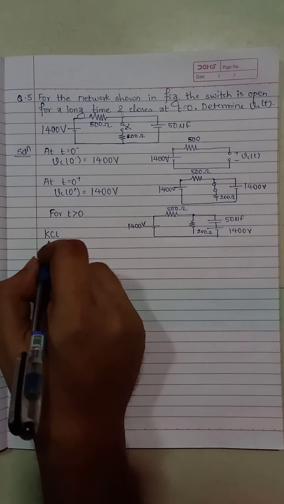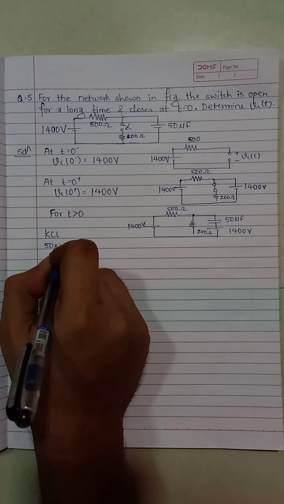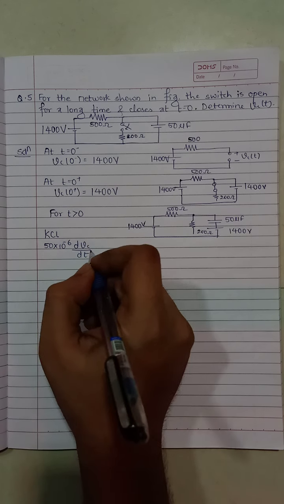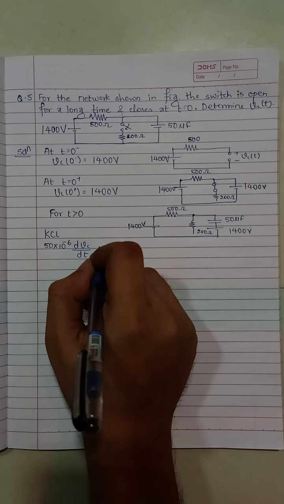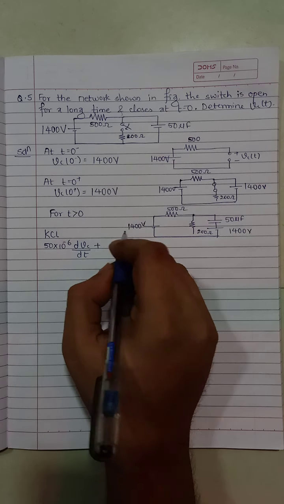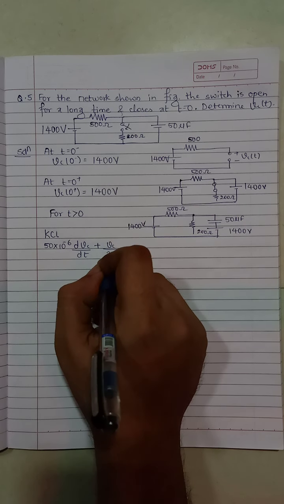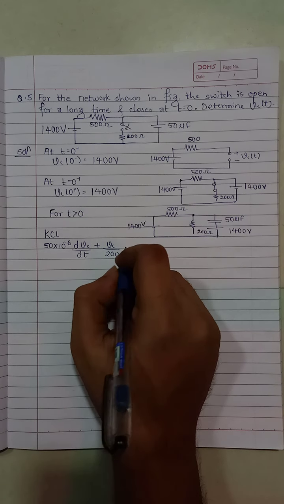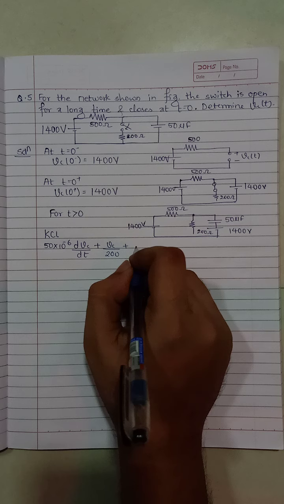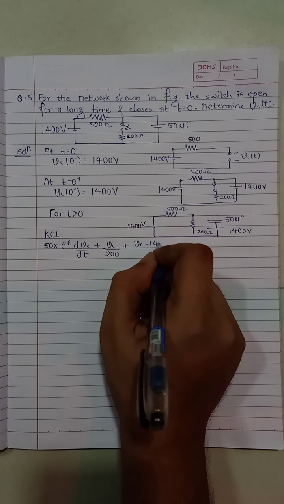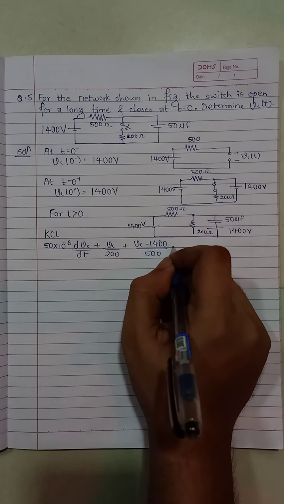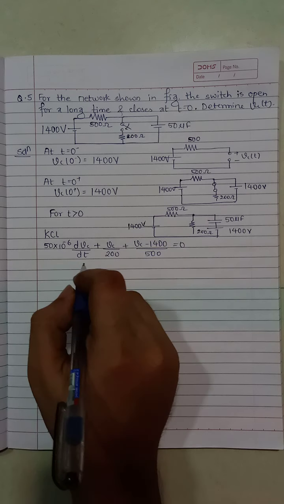you'll get 50 into 10 raised to minus 6 dVc by dt plus Vc upon 200, this is voltage Vc, plus Vc minus 1400 upon 500 equals 0.